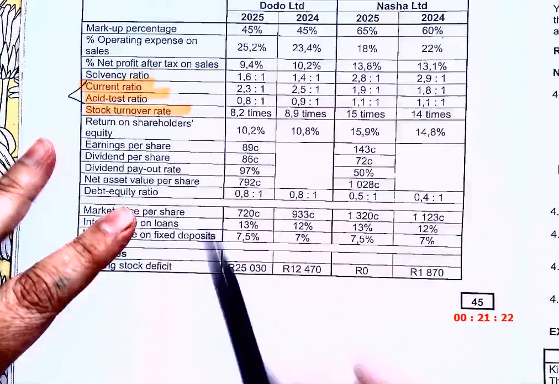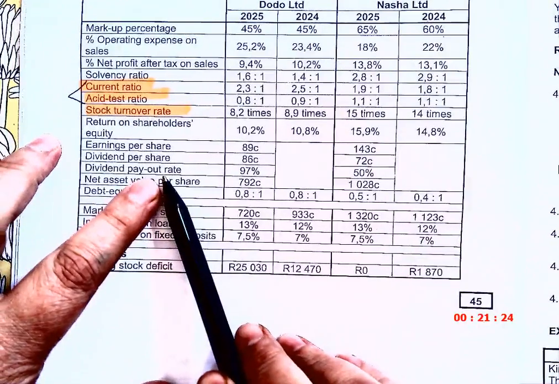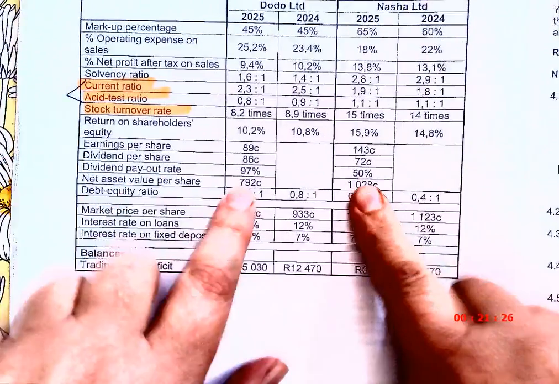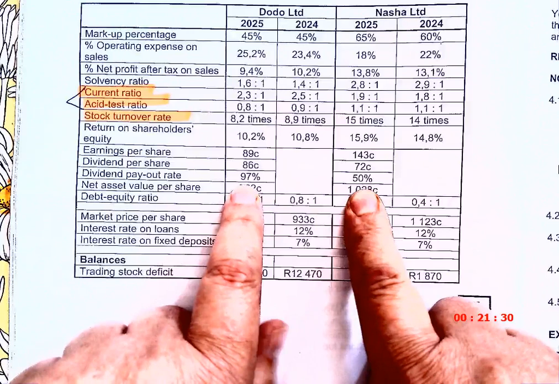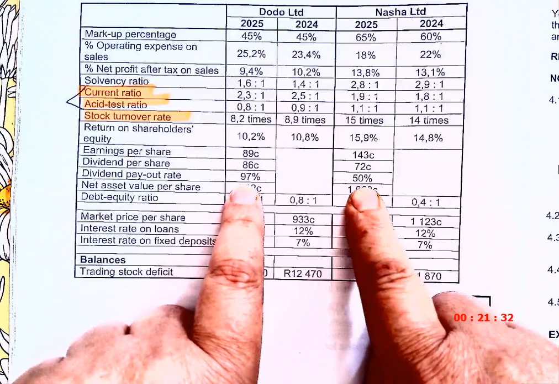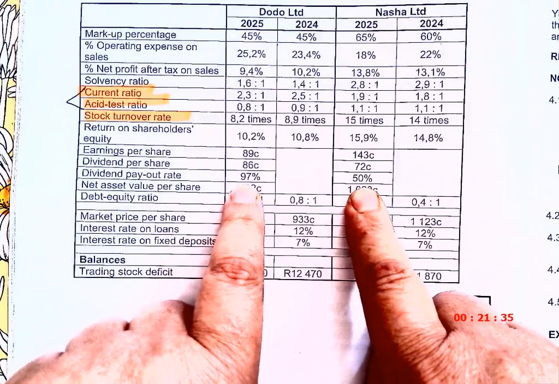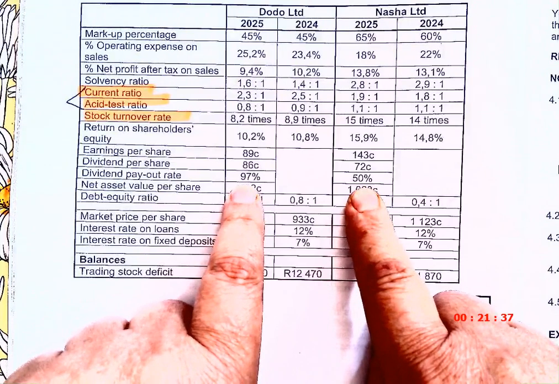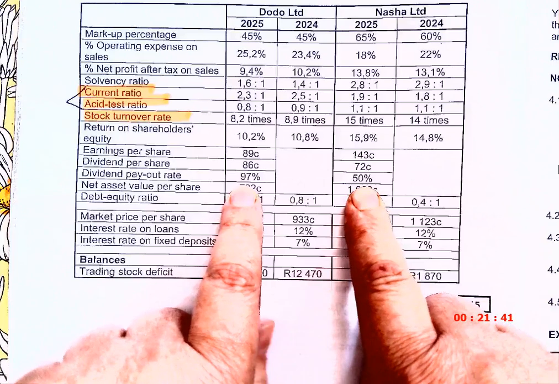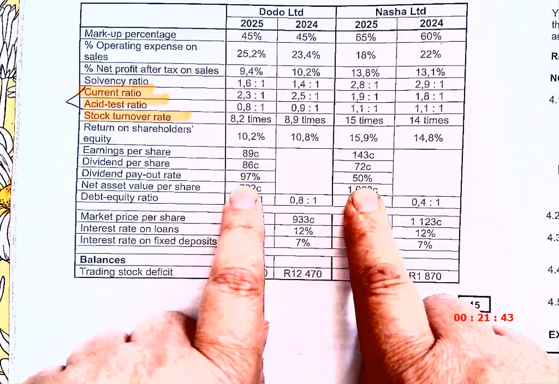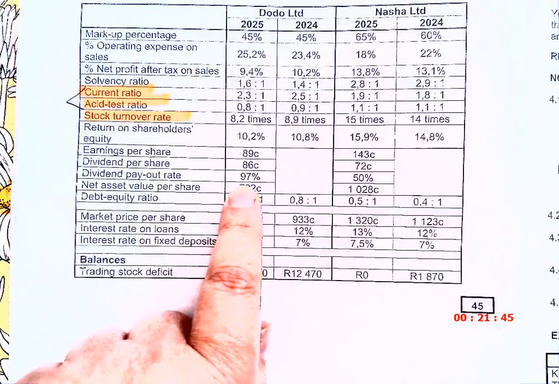Let's see. They give me the dividend payout rate. So now if I look at this, can you see Dodo is paying out 97% of his earnings. So he's only keeping 3%. Right? Nasha is 50-50. Which one is saving more? Nasha.